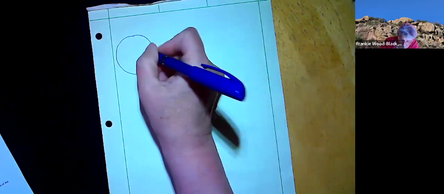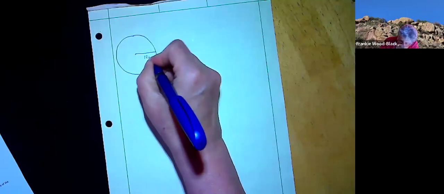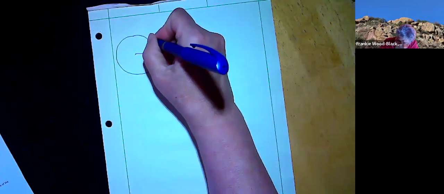Okay, so we're dealing with circular motion and Newton's law of gravity. So what we're going to do is look at a problem where I have an object that's a circle. We're told that my object is 12 inches in diameter, and that we have a bug on the rim of our object.